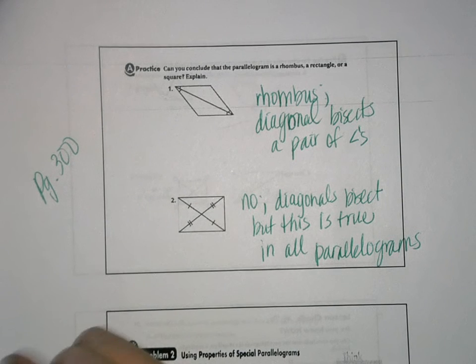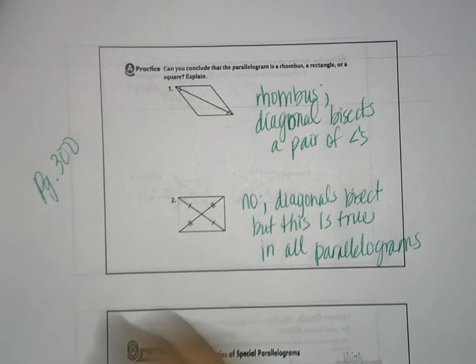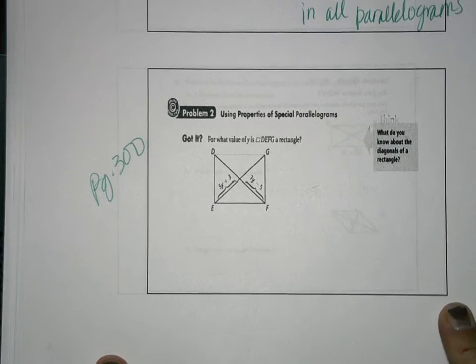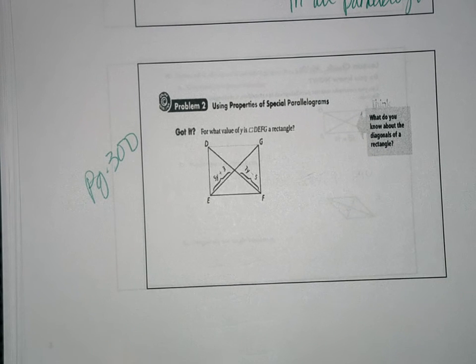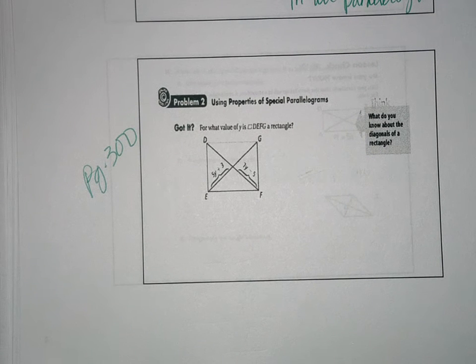Okay, staying on page 300, I want you to do problem number 2. So it says, for what value of y is the parallelogram DEFG a rectangle? So in order for this to be a rectangle, what would we have to do? Good, you'd have to set each of those segments equal to each other. Once you get your answer, show me on your fingers.